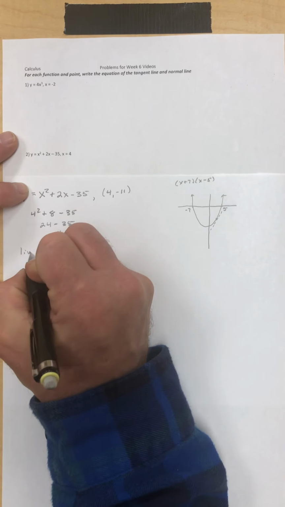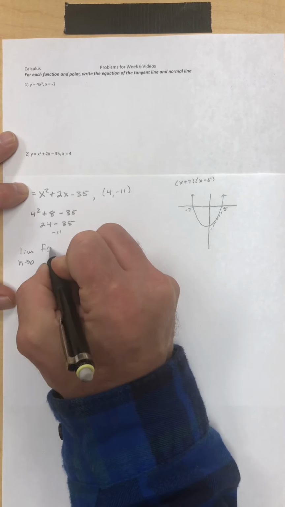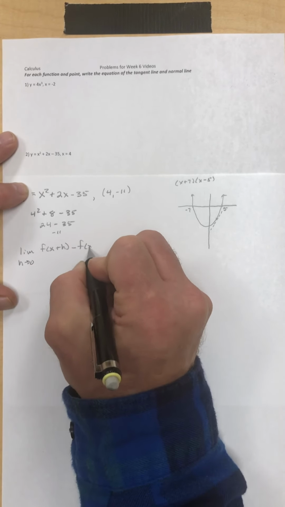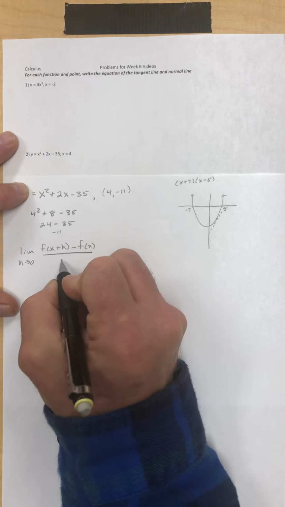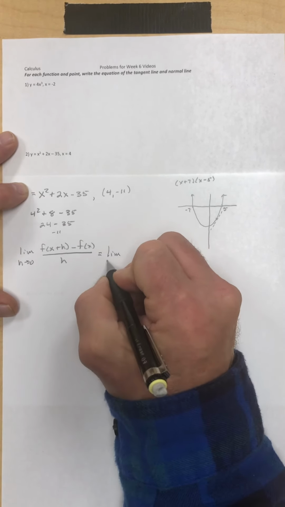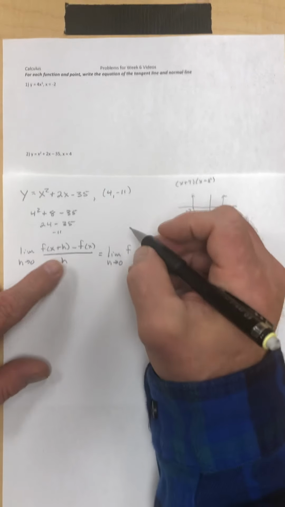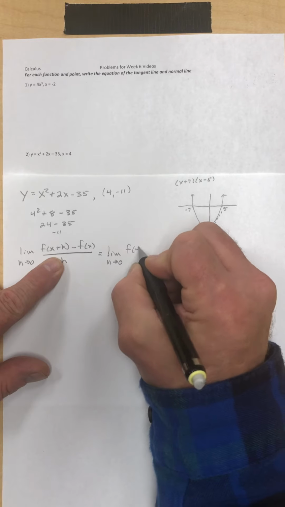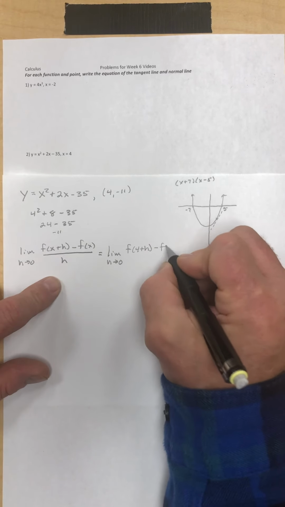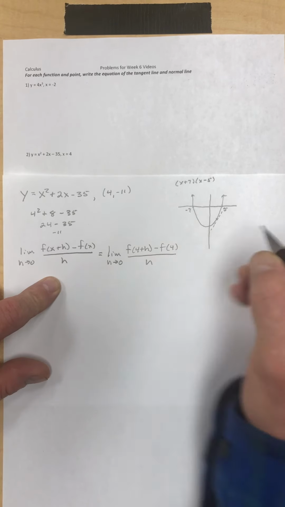All right, so we have the limit as h approaches 0 of f of x plus h minus f of x all over h. Limit as h approaches 0 of f of, well, x is 4, so that'd be 4 plus h, minus f of x, and obviously again x is 4, all over h.